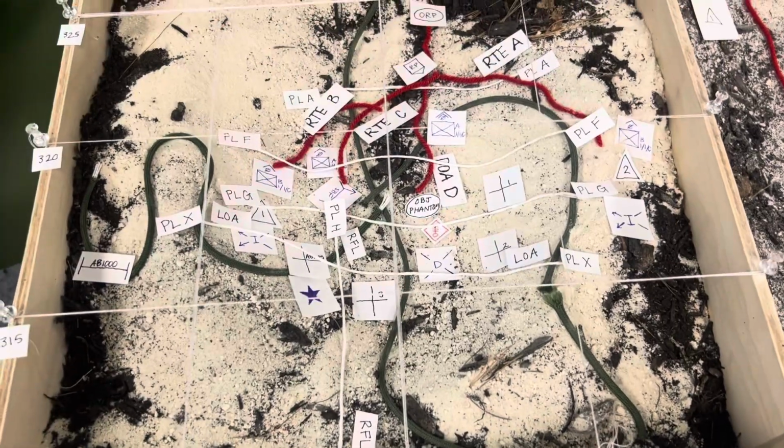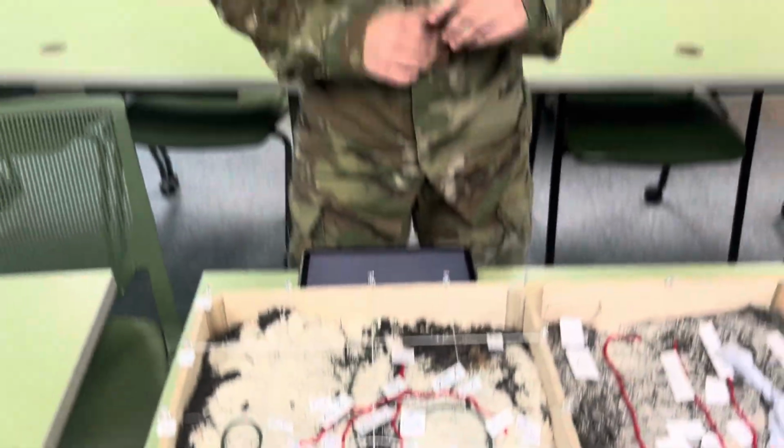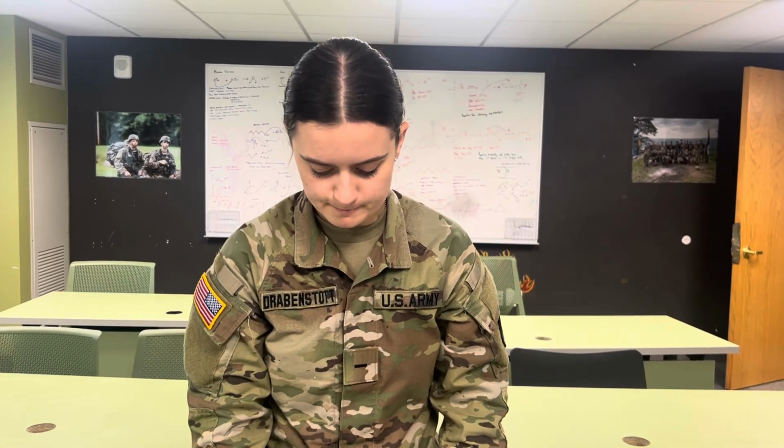After we have labeled our IDFs, we're going to label our TRPs. For this operation, we have 3. We have 1, 2, and 3. And these TRPs are going to inform where we create our phase lines and when we're going to be shifting and lifting fire throughout this operation.